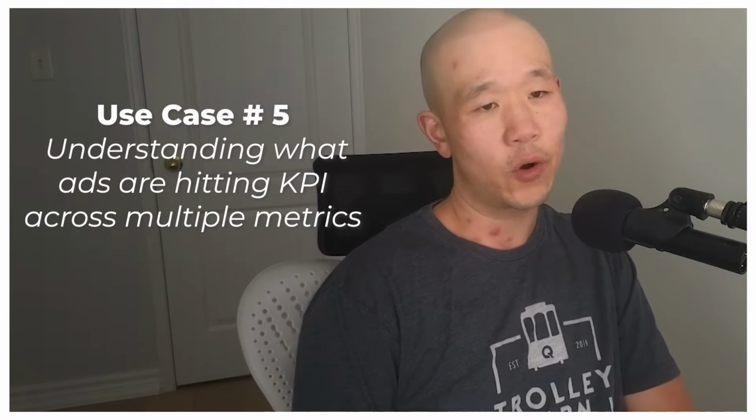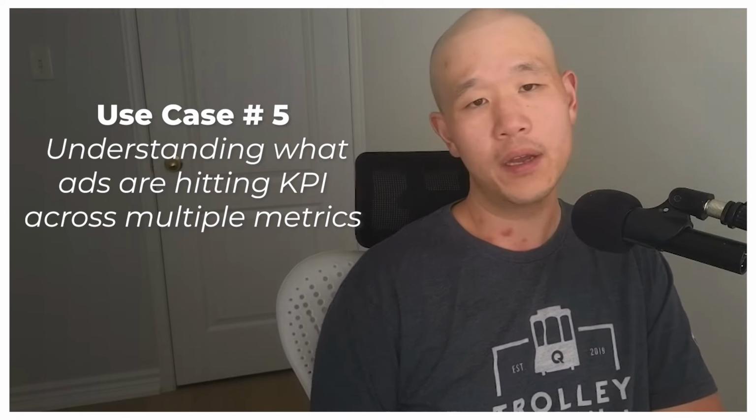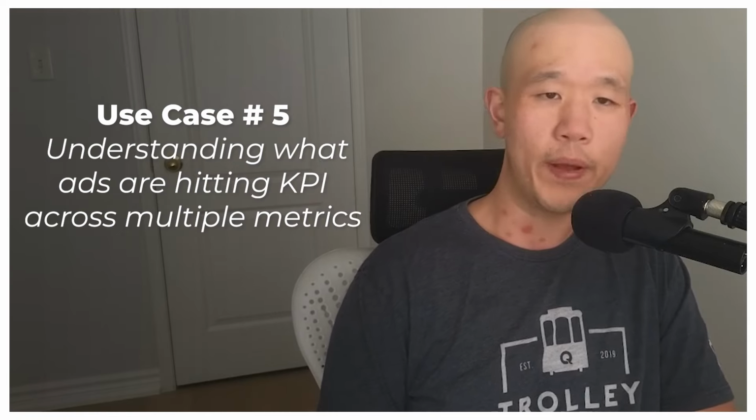All right, let's move on to use case number 5, which is understanding what ads or campaigns in your media buying are hitting KPIs across multiple metrics.